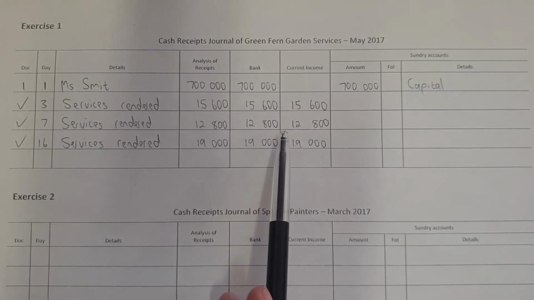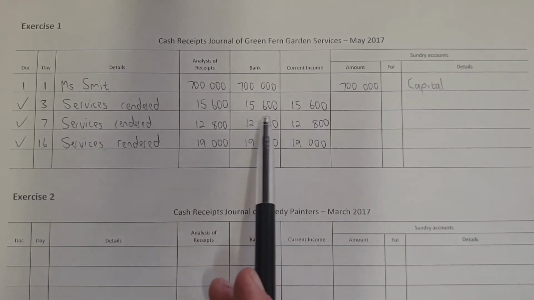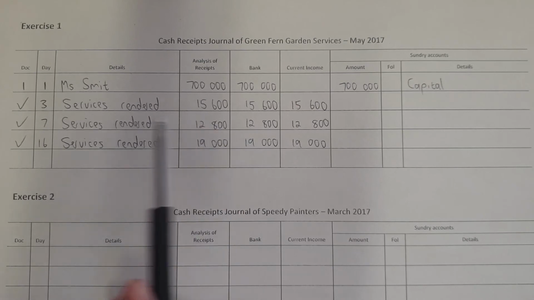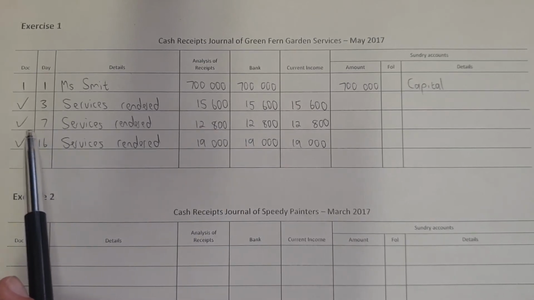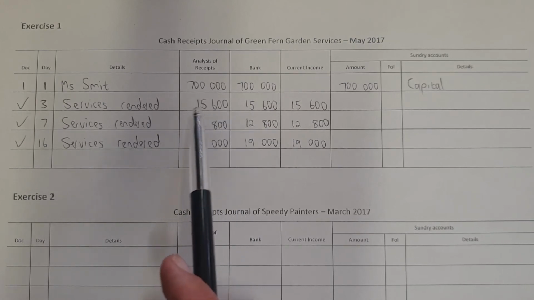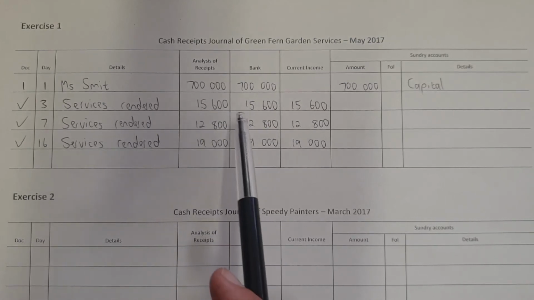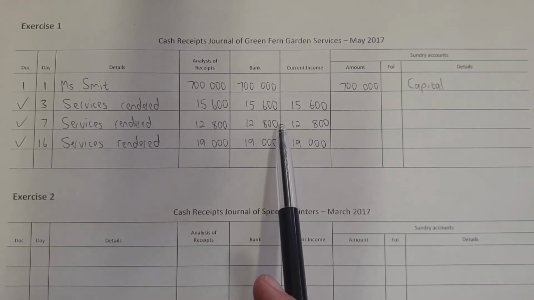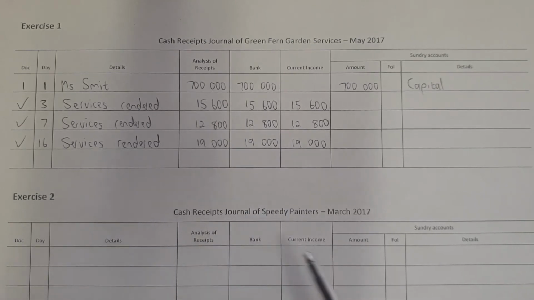Because we only deposit the total money for the day in the bank at the end of the day. So we would have added up the two analysis of receipts amounts, and at the end of the day written the total of the two transactions in the bank column, and then deposit it in the bank.